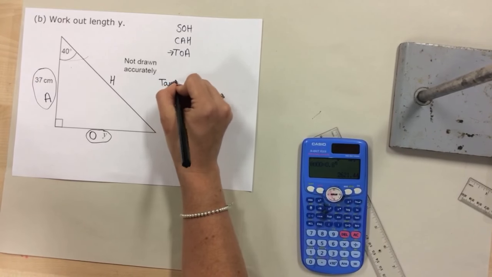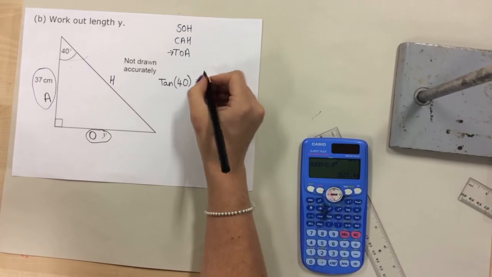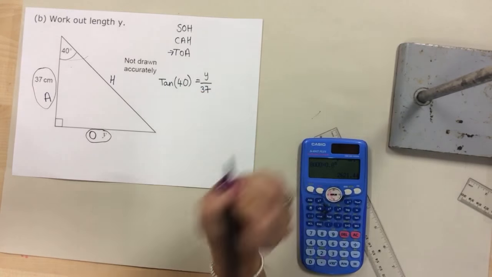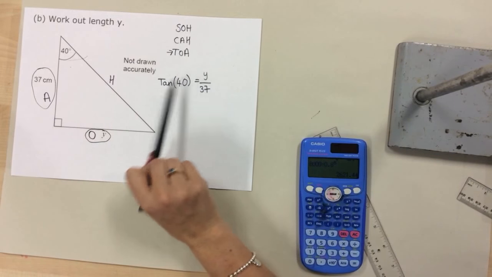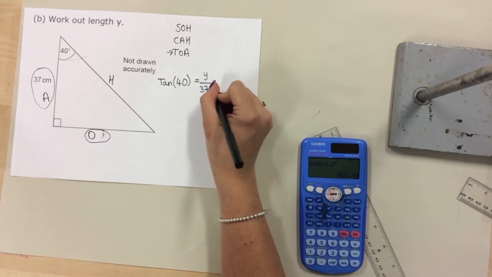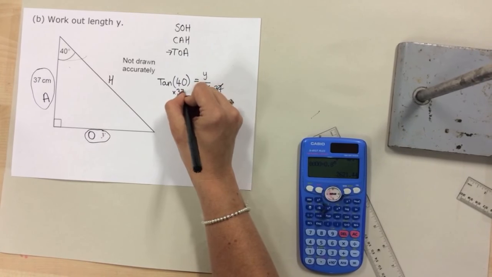So I know that tan of 40 equals opposite, which is y, over adjacent, which is 37. However, I need to rearrange it here to find y. So what would I do? I'd multiply it by 37 and I'd multiply it by 37.